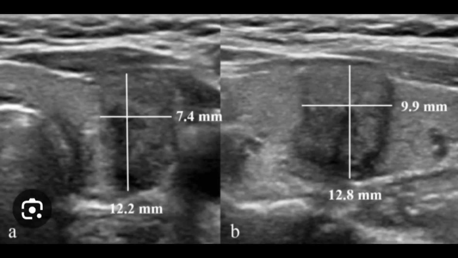Its AP length on the left side is 12.2 millimeter, while its mediolateral or transverse length is 7.4 millimeter. So it means it is taller. Whenever there is a taller nodule and it fits with other characteristics as well, you can label it as a U5 malignant nodule. Look at another one.